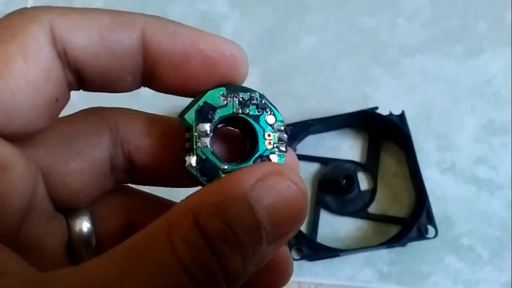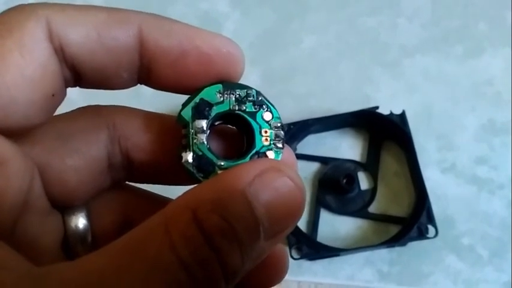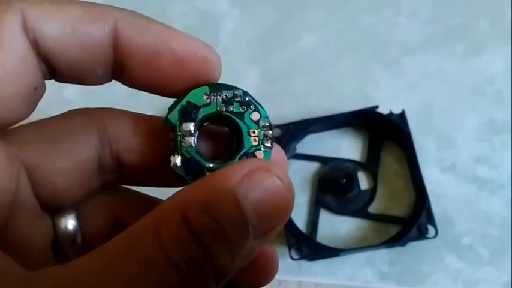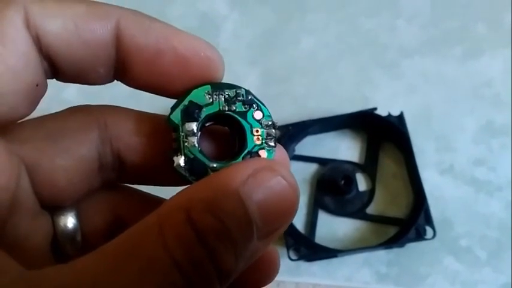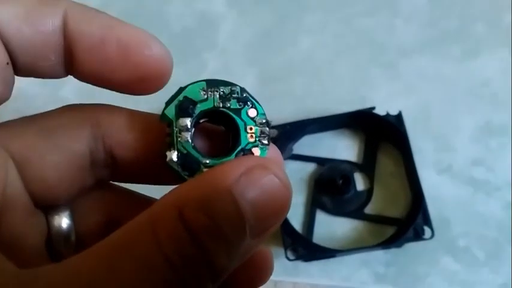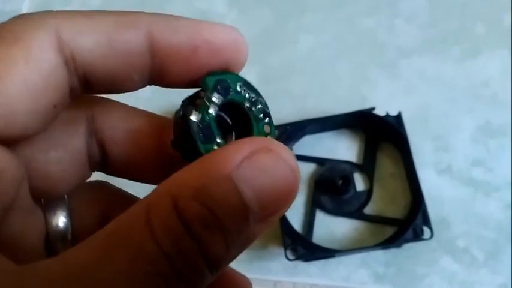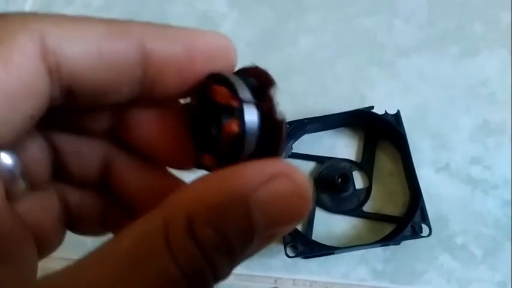The electronic commutator IC takes the 12 volt DC and then makes it alternating current, AC. It makes it a square wave, so it can be AC, so it generates the rotating magnetic field inside this stator.